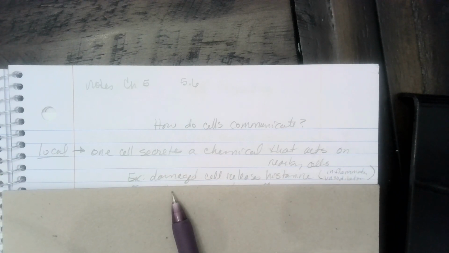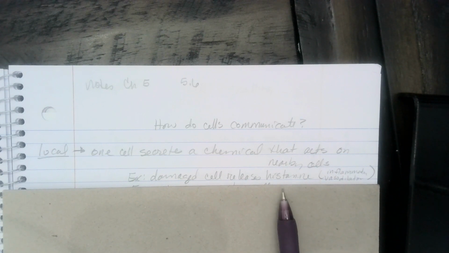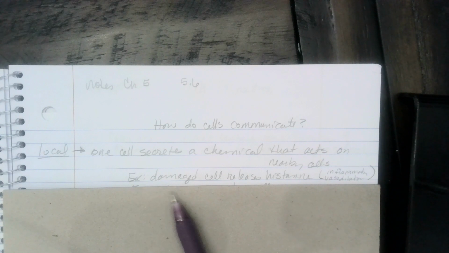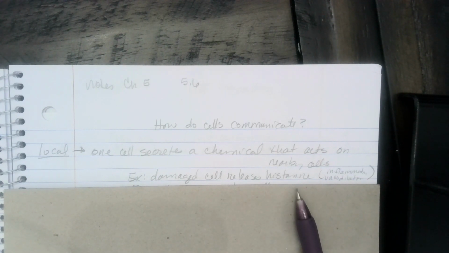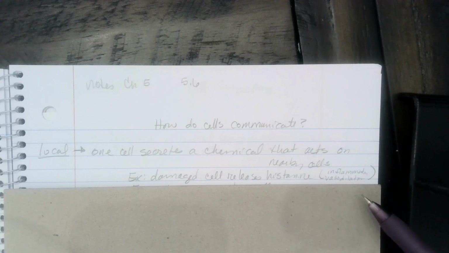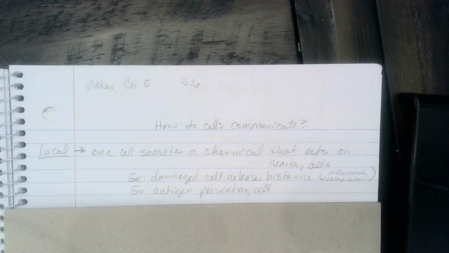Example: a damaged cell is going to release histamine. That histamine creates inflammation and vasodilation. Another example would be an antigen presenting cell.